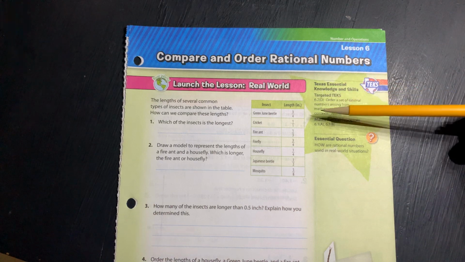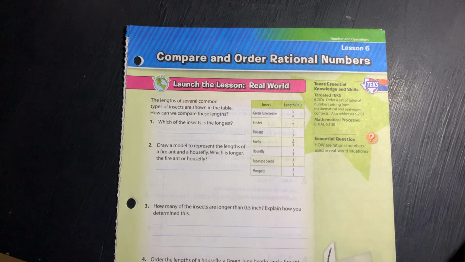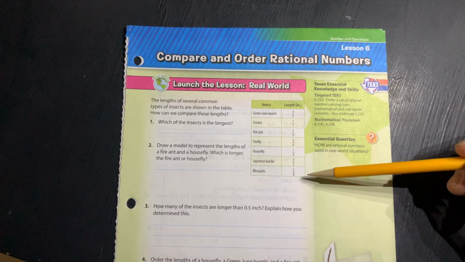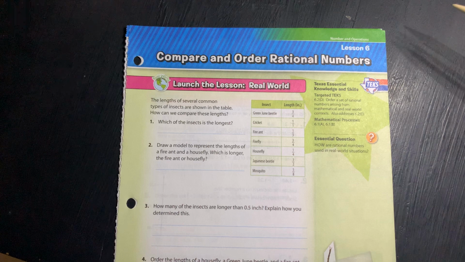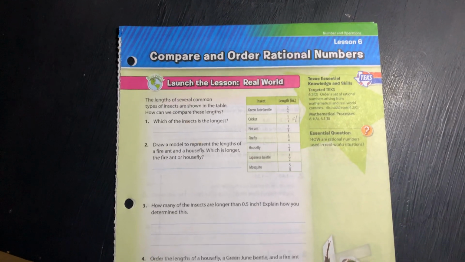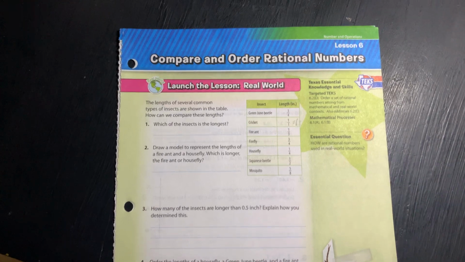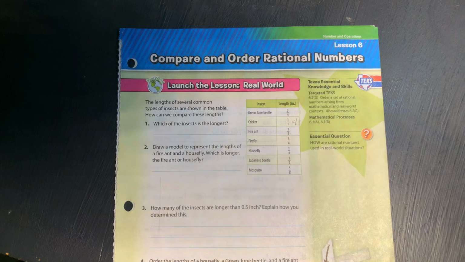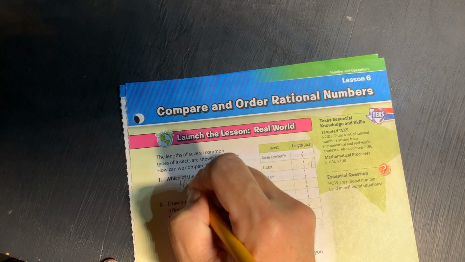And so, which one is the longest? So you notice that all of these are all part of a whole, except for which one? The cricket. That's right, because it's the cricket, it equals one whole, which is 1 whole inch. Now we're going to look at, maybe this is better, but I'm trying to keep from having a shadow for you. So this would be the cricket.